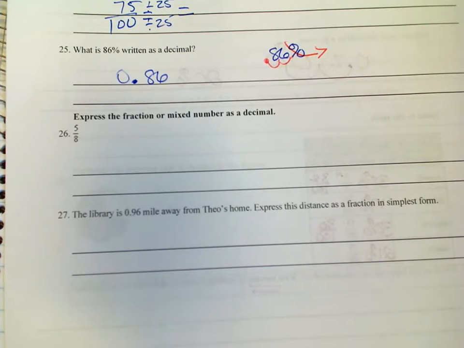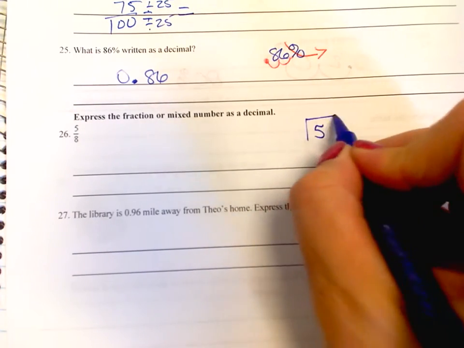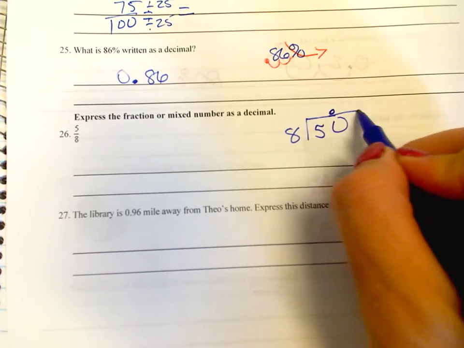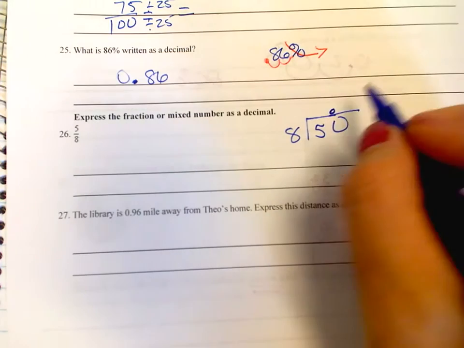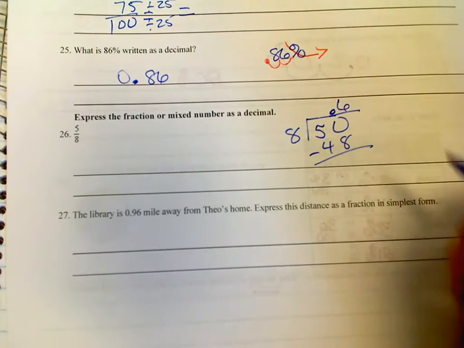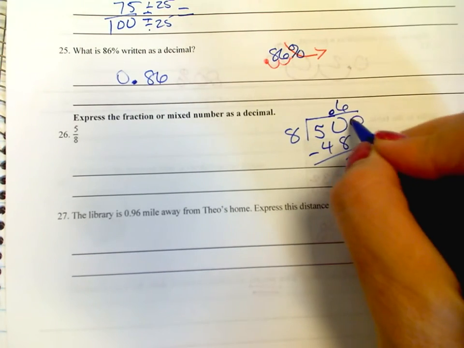26. Express the fraction or mixed number as a decimal. So you're going to have to do 5 divided by 8. 8 can't go into 5. Add your decimal. Goes in there 6 times. 48. 2 left over.